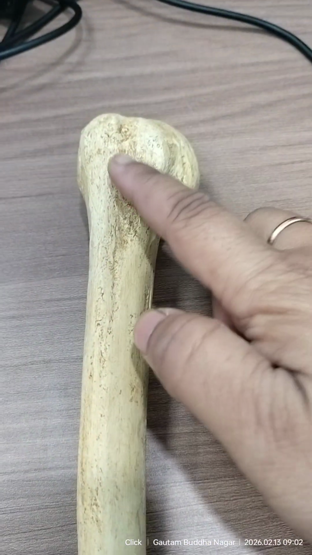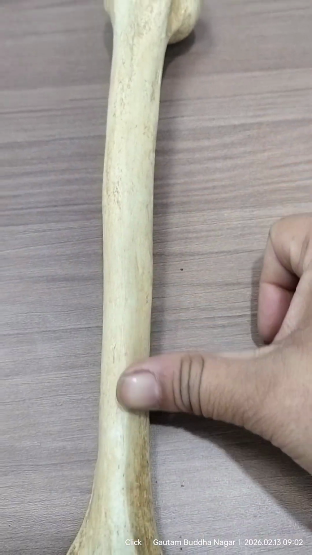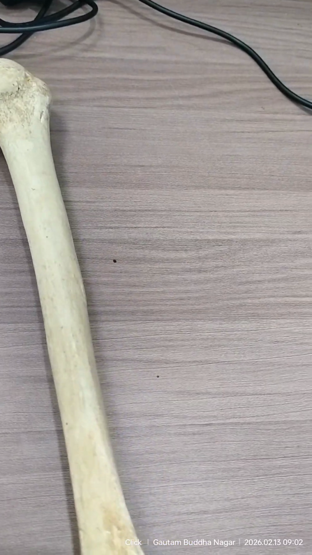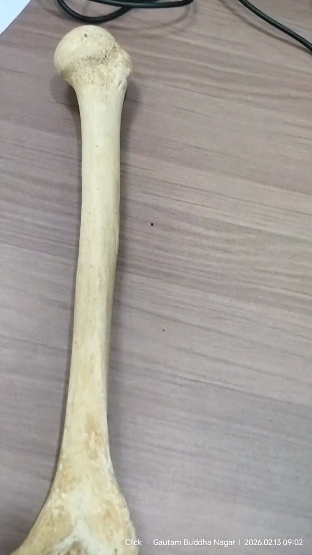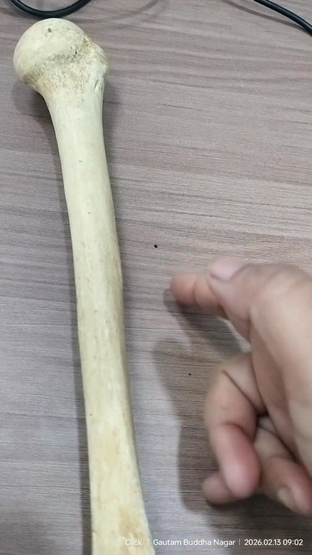Now, when we are separating the anterior border from the medial border, we get a surface. This surface is called the anterior medial surface. Take a clockwise or anti-clockwise direction when you are demonstrating any kind of bone. Now, this is the posterior part. This is my medial border, and this is the lateral border.